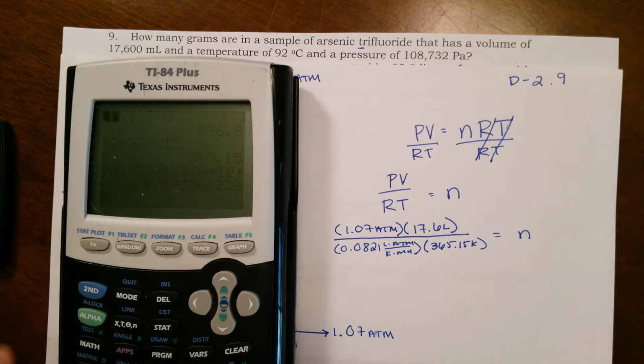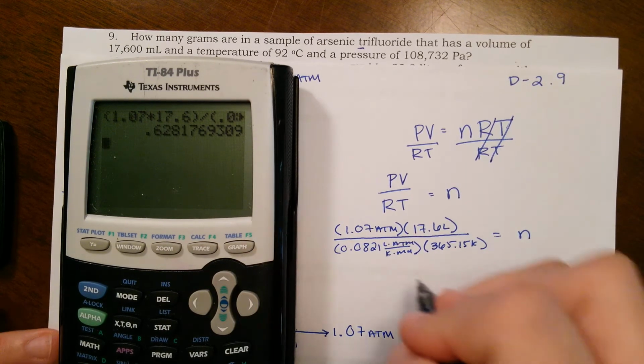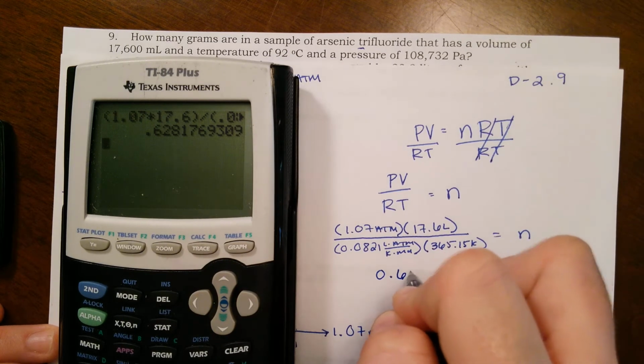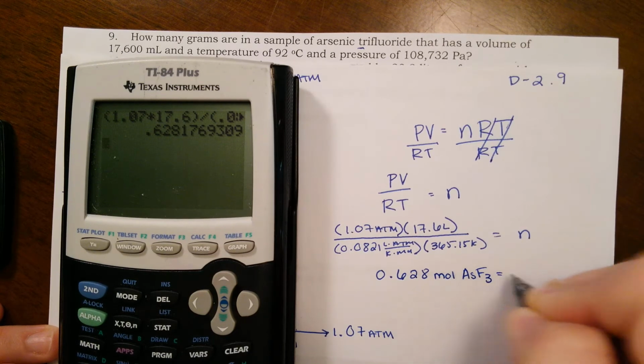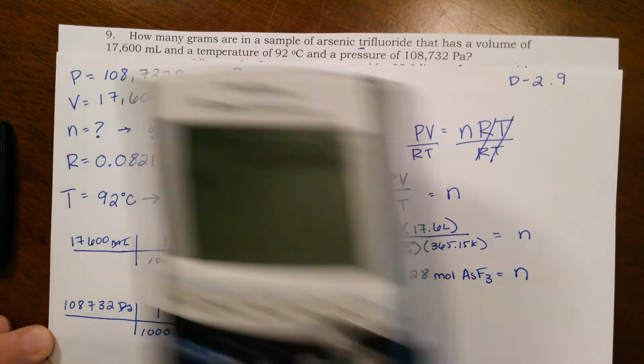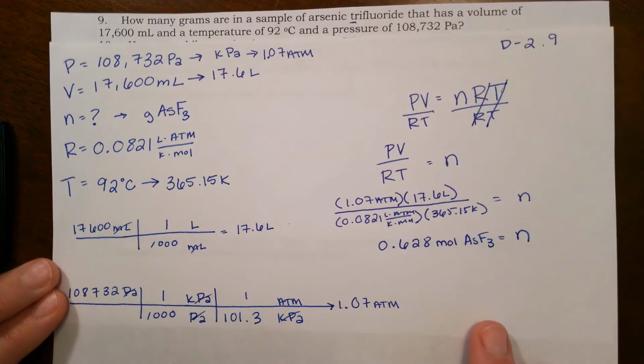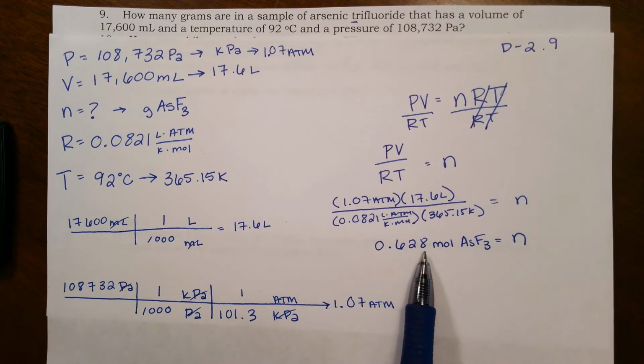So we're going to do open parentheses, 1.07 times 17.6, close parentheses, that's the whole top, divided by open parentheses for the bottom, 0.0821 times 365.15, close parentheses, hit enter, and we get our answer in moles. So 0.628 moles of arsenic trifluoride. Again, for moles, you always want to make sure you go out to the thousandth, just because moles is such a large unit, so you want to have it as accurate as possible.